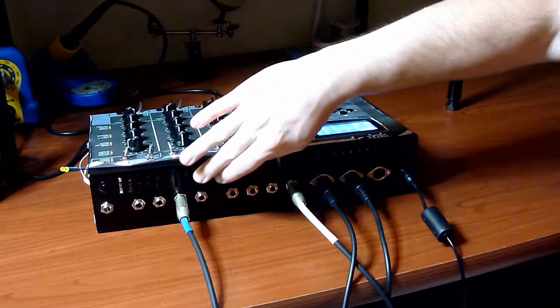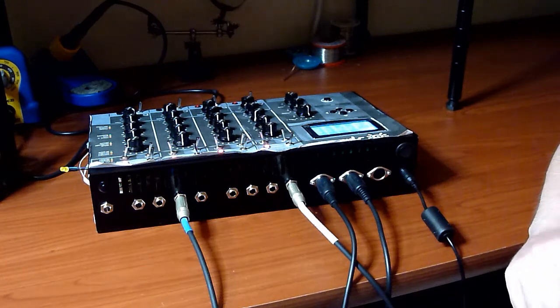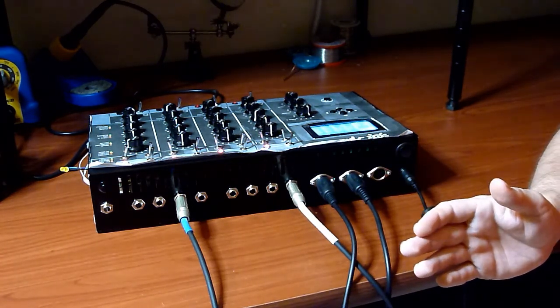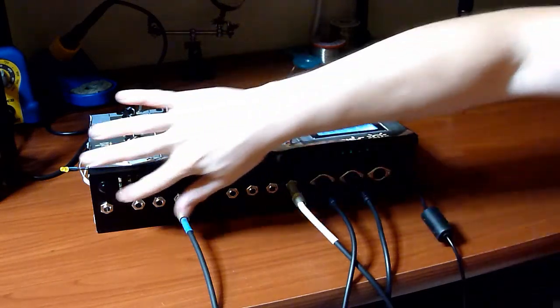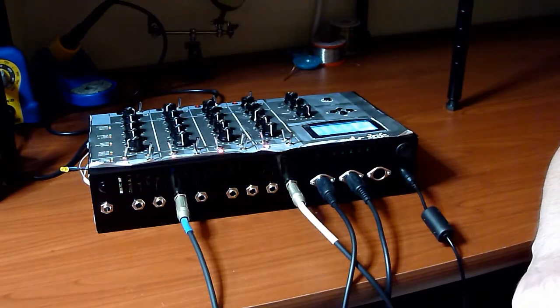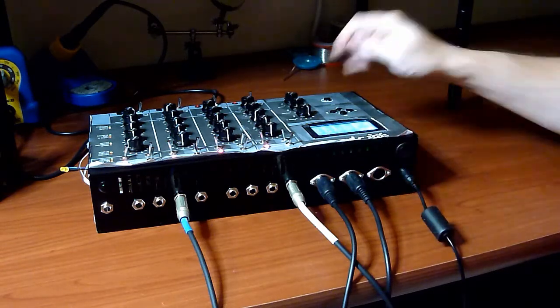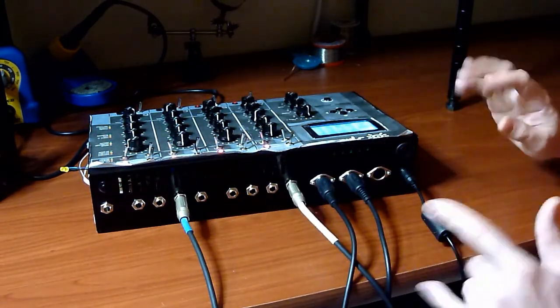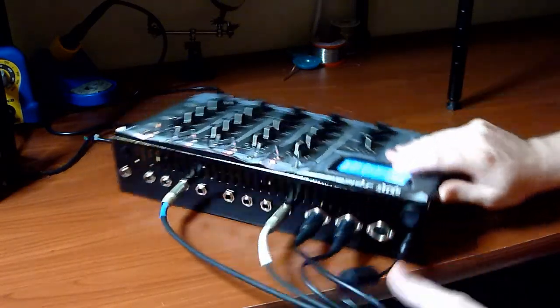Then we have 4 outputs that are non-symmetrical. They go from 0 to 5 volts, and they allow to control parameters such as filter cutoff. Here we have a pedal input for the tap tempo, in case we don't want to use the hand in front, and this is MIDI panic, in case something goes wrong with the keyboard.